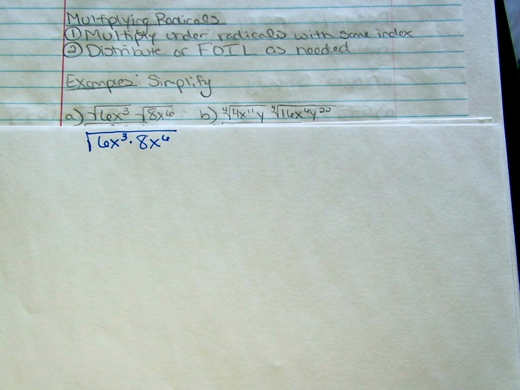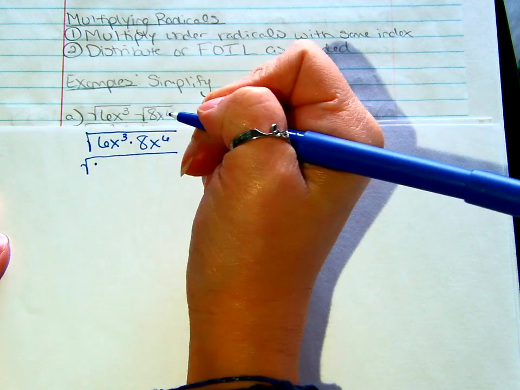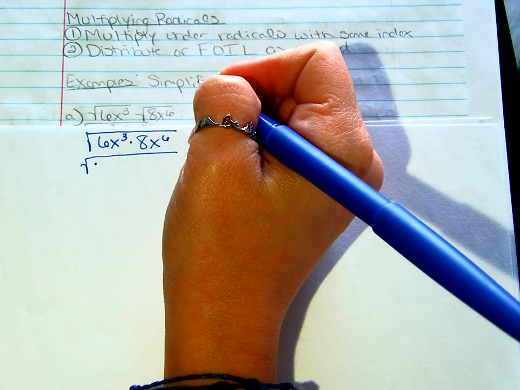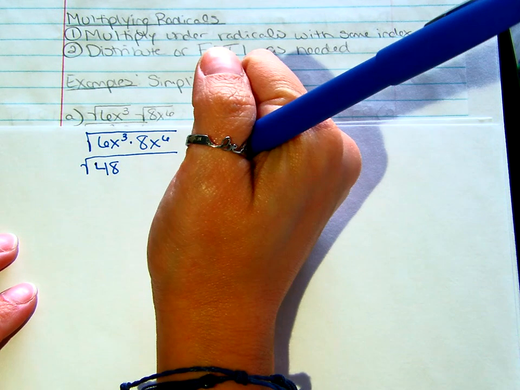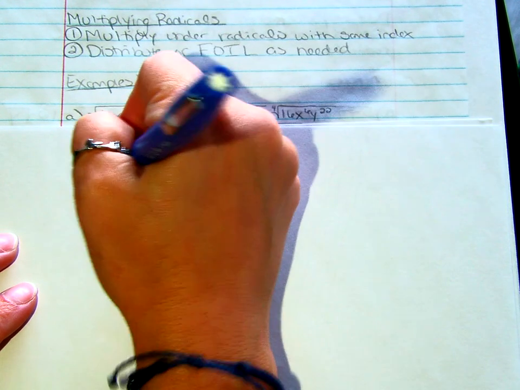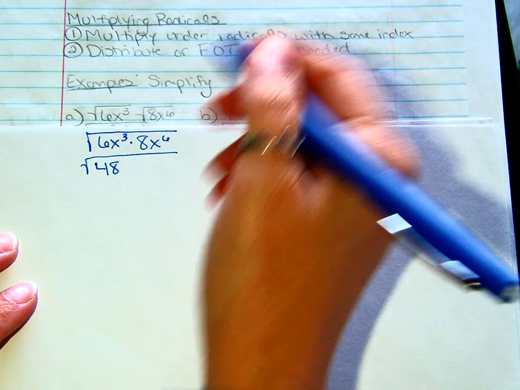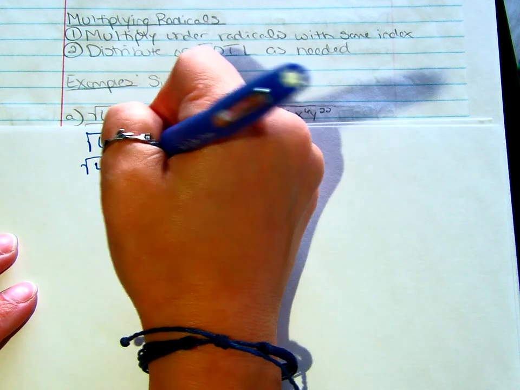6 times 8, we could do 48. I don't know why I stopped in my handwritten notes, but I did. So 6 times 8 is 48. X to the third times x to the sixth is x to the ninth. And for some reason, I stopped there.